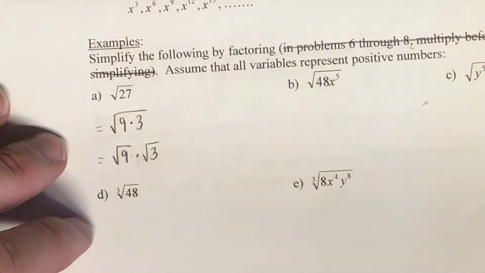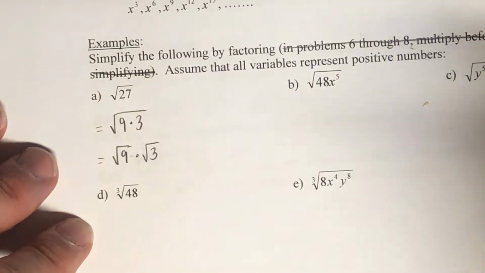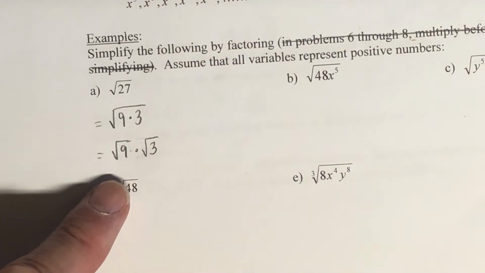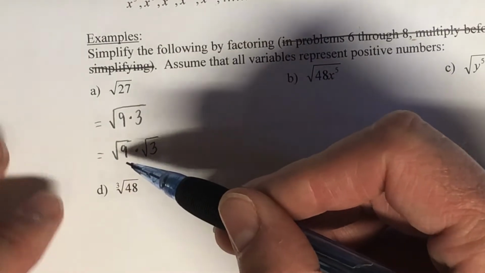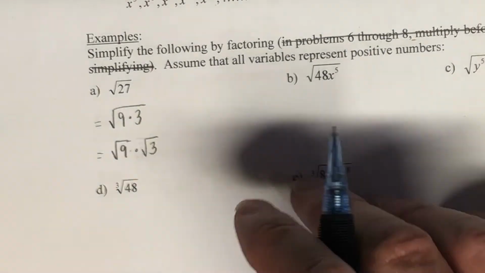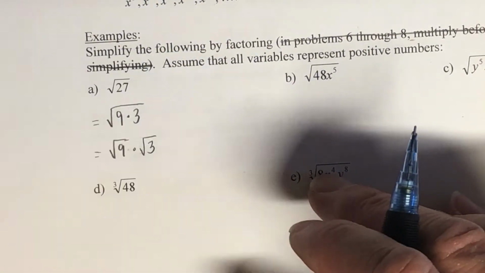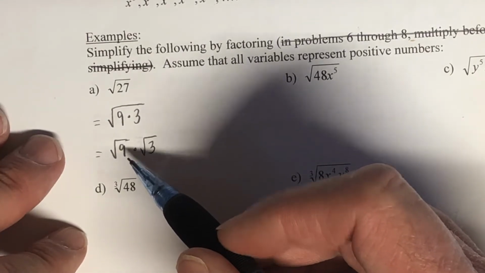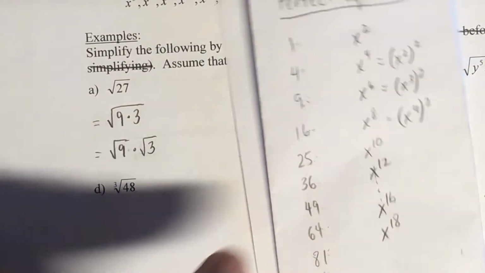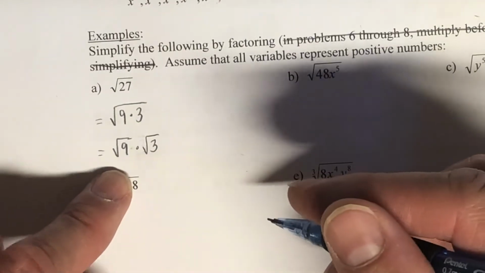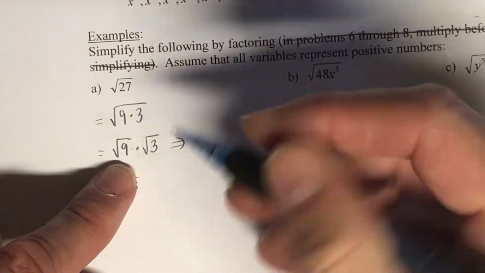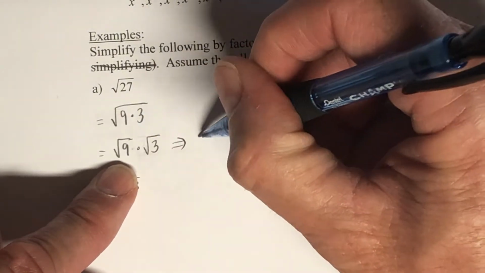Then what you do, assuming that you put the perfect square number from the list first, that's the radical you can actually evaluate. There was another video where we evaluated radicals, and anything that's on this list is something that can be evaluated. We know what the square root of 9 is. We can evaluate that. The square root of 9 is 3.